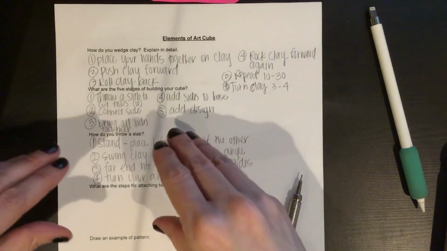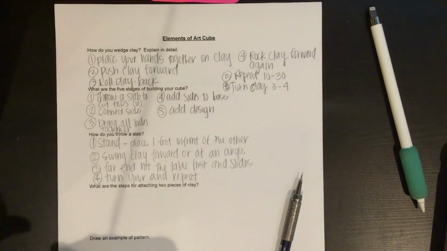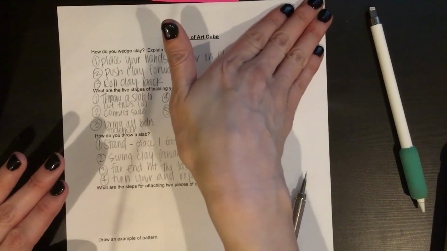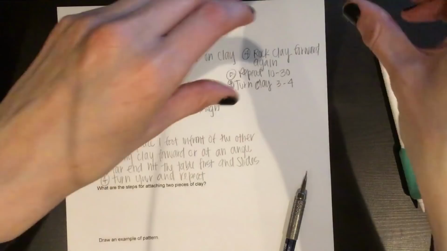So we took our slab and swung it forward, then pulled it towards us, or kind of threw it towards us, making sure that the back end hit first and that your clay slid. Then you would grab an opposite end, take your clay and throw it again, turn, throw, turn, throw.